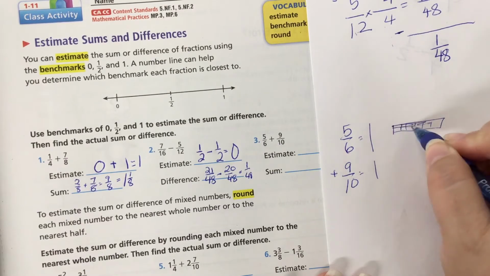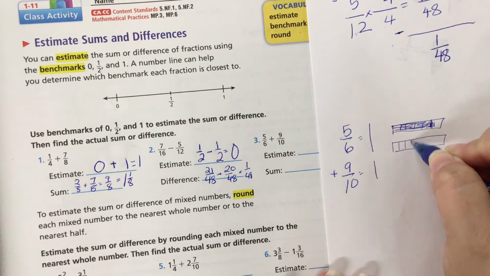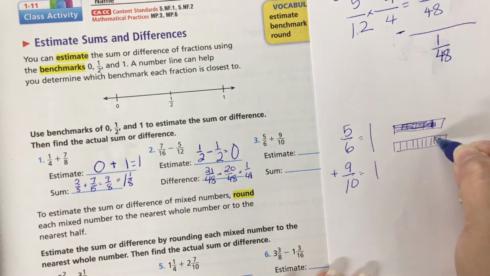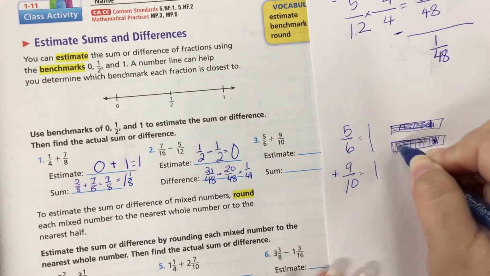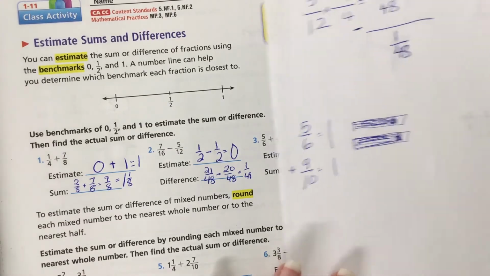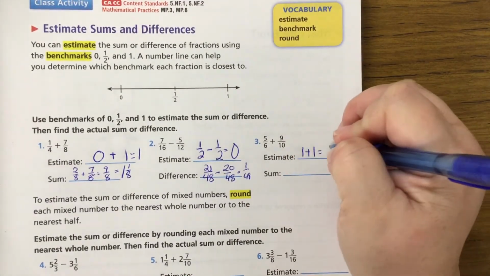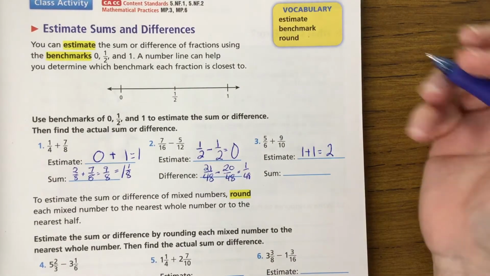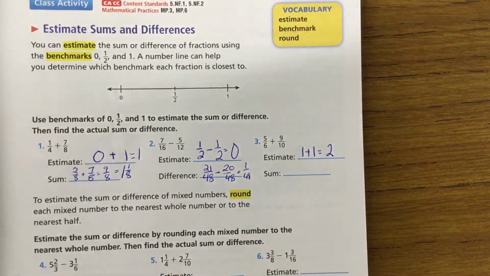That would look like this. And 9/10 would look very similar. 1, 2, 3, 4, 5, 6, 7, 8, 9. It would look like this. So it's very similar. Both of those are close to 1. So I'm going to estimate 1 plus 1 equals 2. Okay, so that's my estimate, because both 5/6 and 9/10 are close to 1.